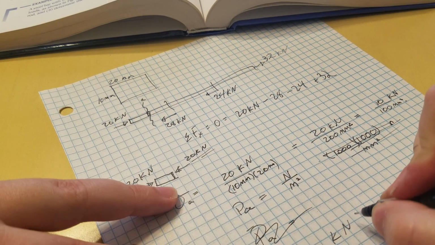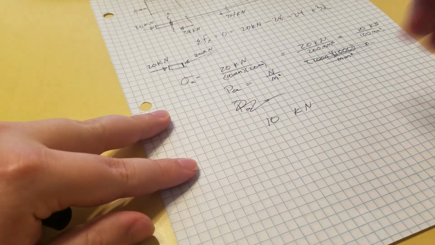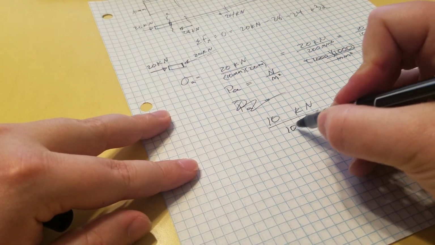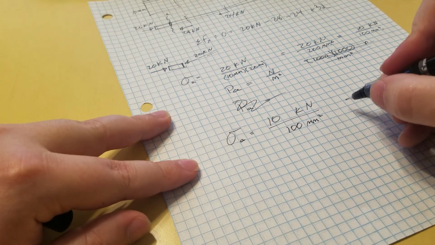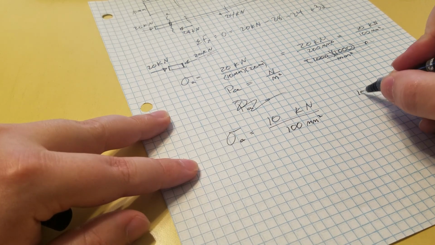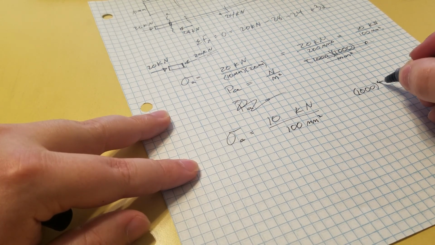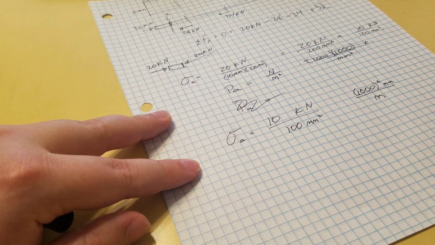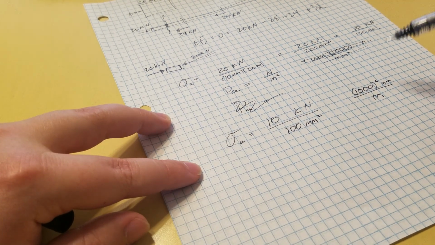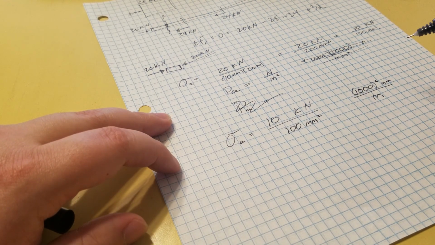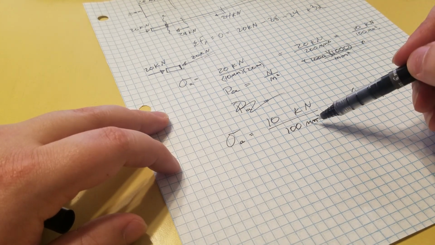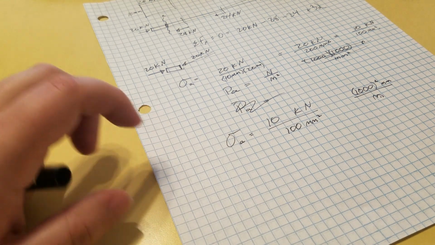I just take the number I'm working with, 20 kilonewton over 200 millimeters squared. And so I want to convert, so I need 1,000 squared millimeters for every meter. So it's like multiplying by 1,000,000, to get from millimeter to meter.